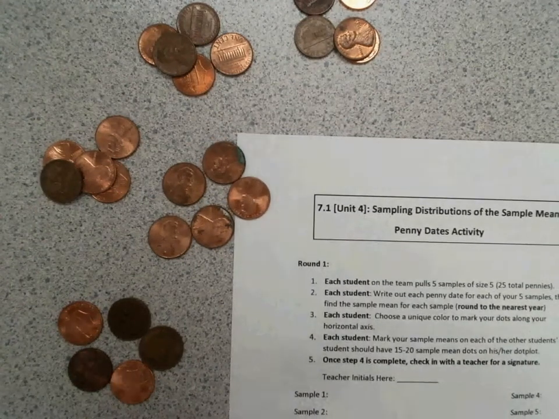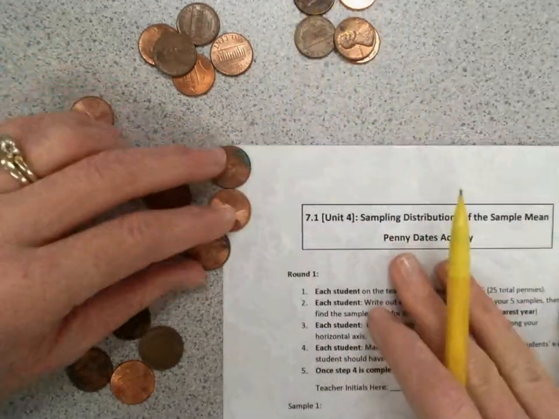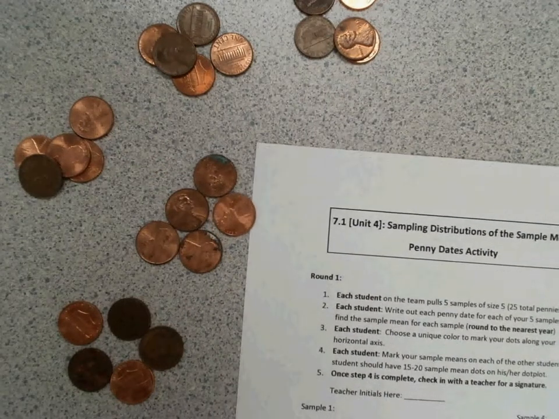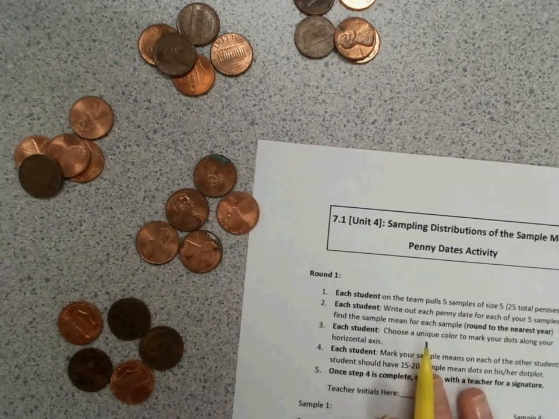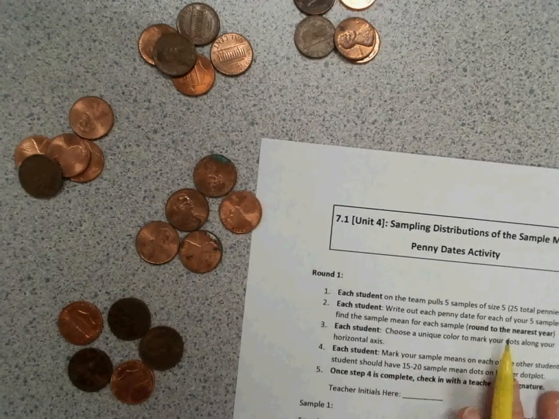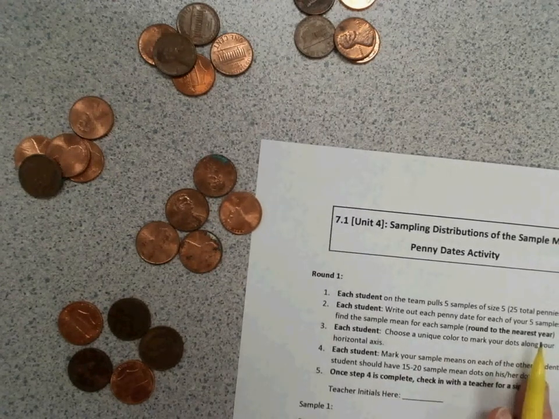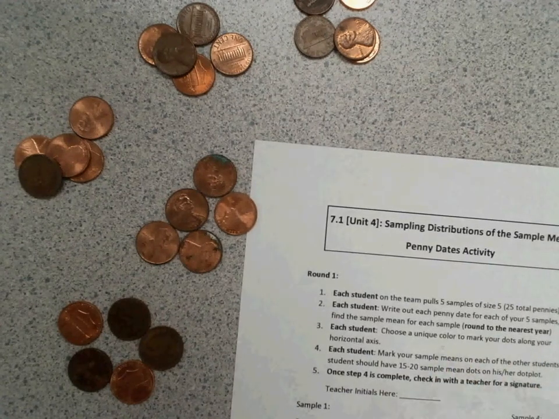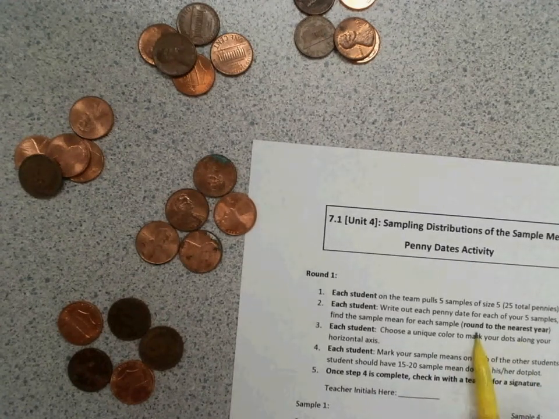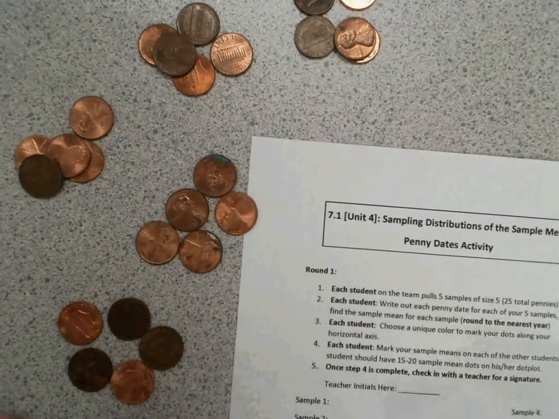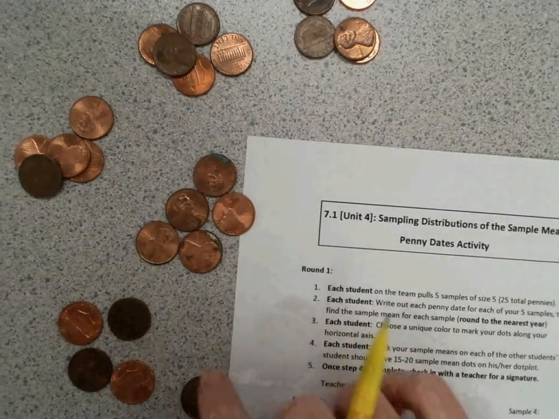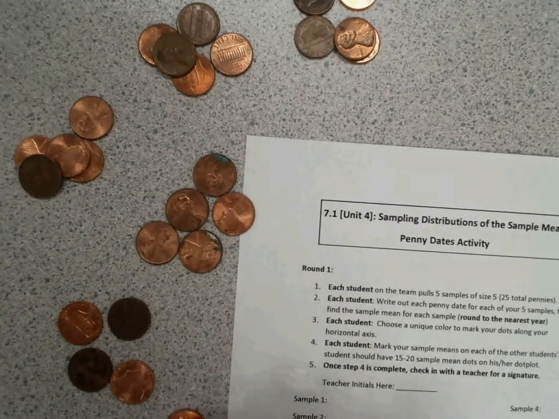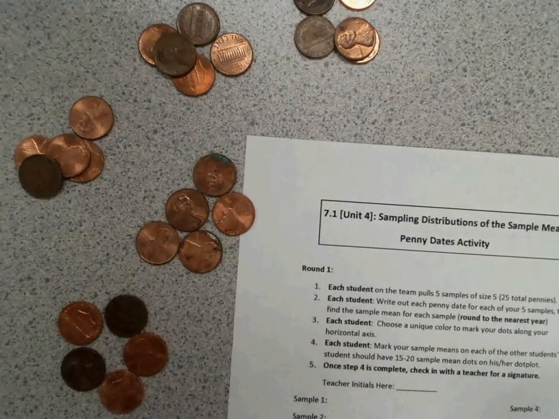Again, if you were in a team, you would each be taking this amount. Next, each student writes out each penny date for each of your 5 samples, and then finds the sample mean for each sample. We'll round to the nearest year. So I'm going to take a look. I'm going to trade this one out. It looks like a penny from a different country there. We're going to start with this group right here.